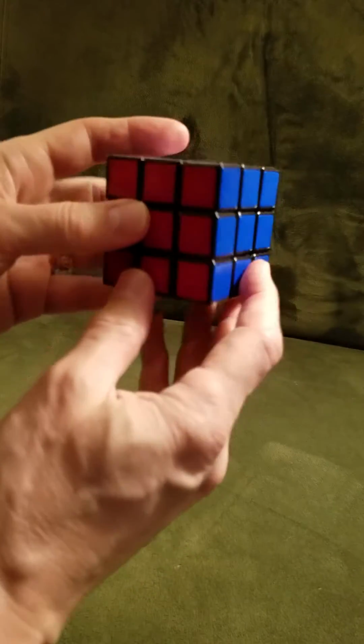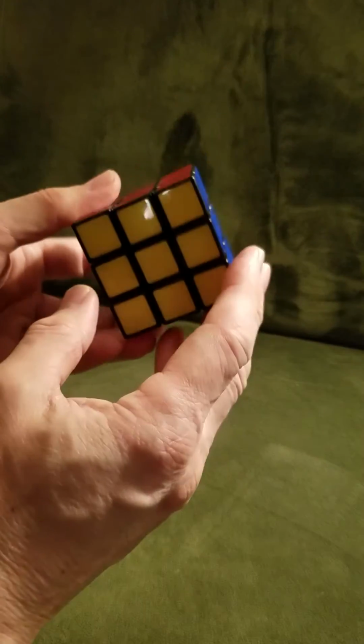So I think that's a good start to understand the basics of the Rubik's Cube.